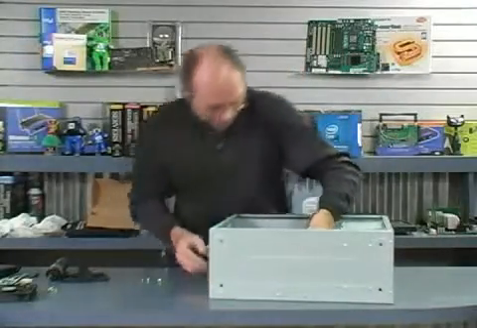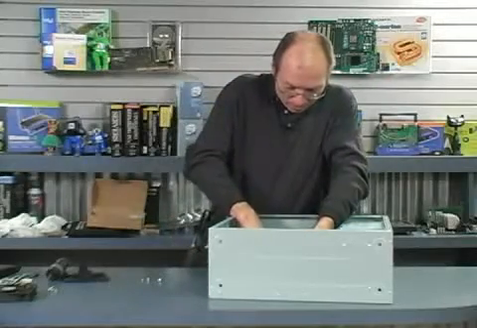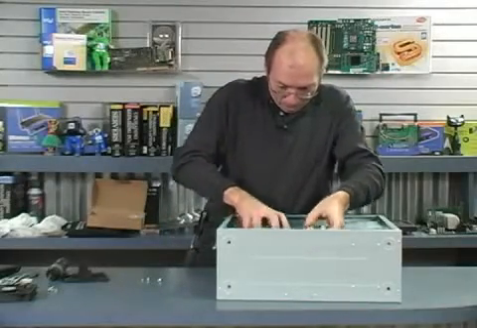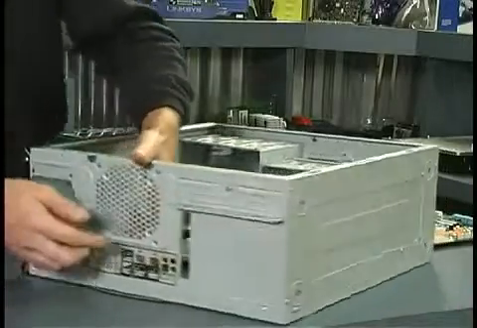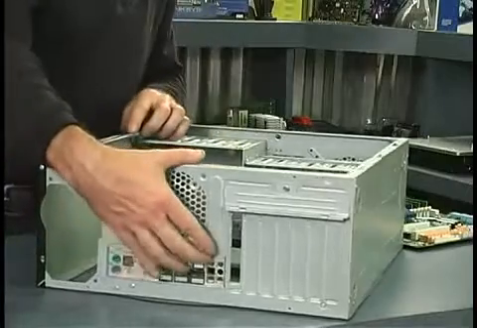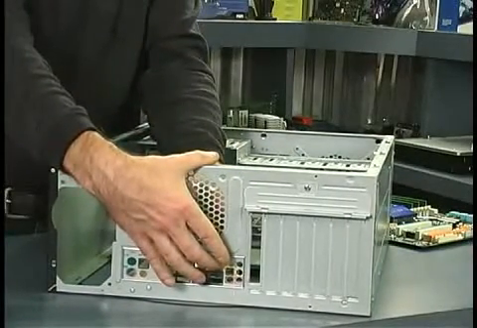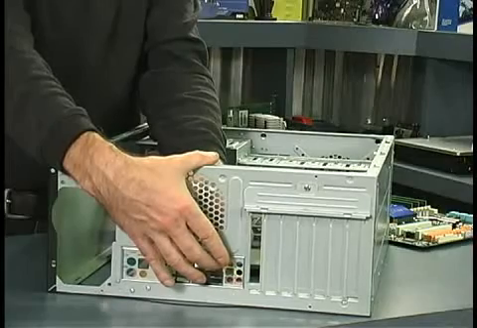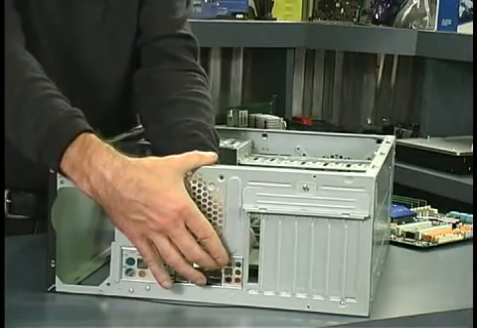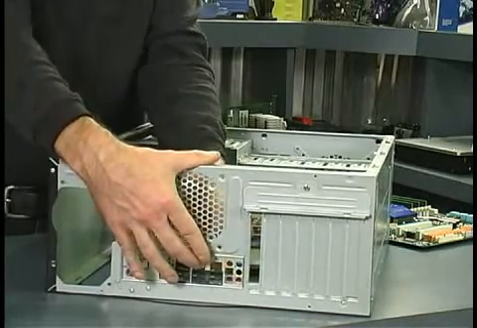Oh, I've got a little bit of a problem right there. Okay, this particular I.O. shield has holes for two different network cards. I need to bend this one up so that the network card port on this particular board is visible.